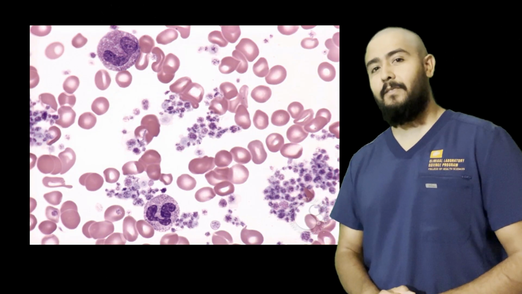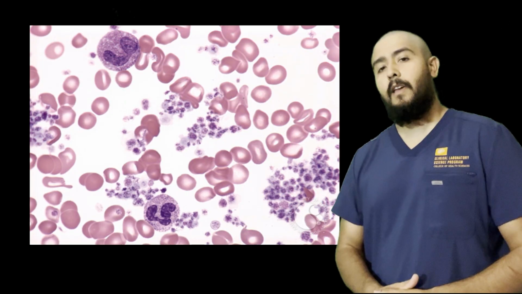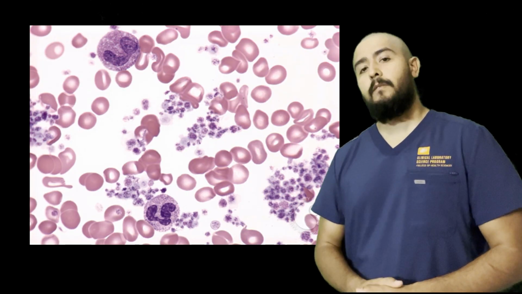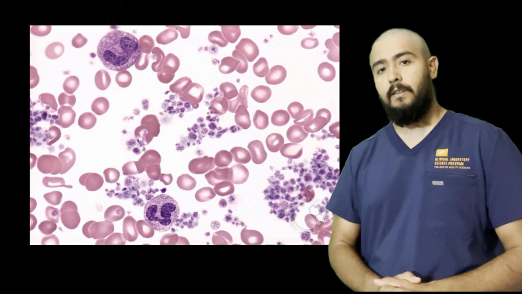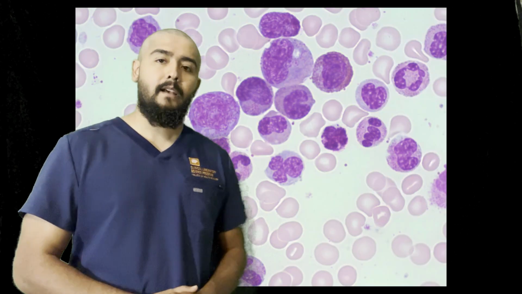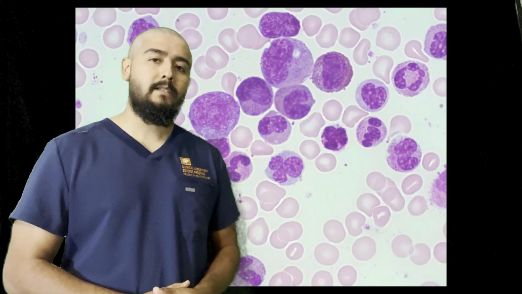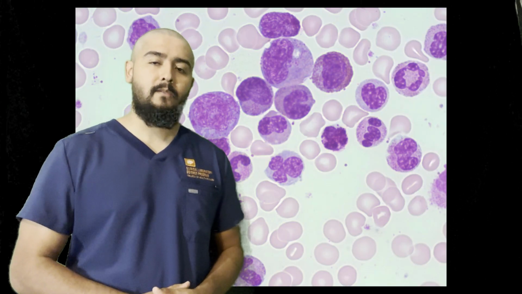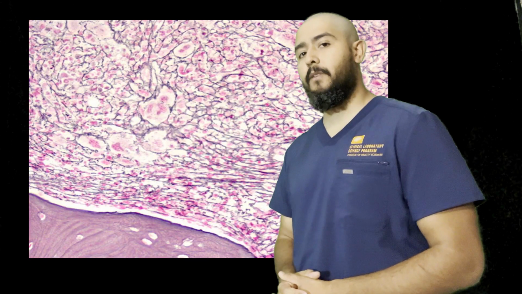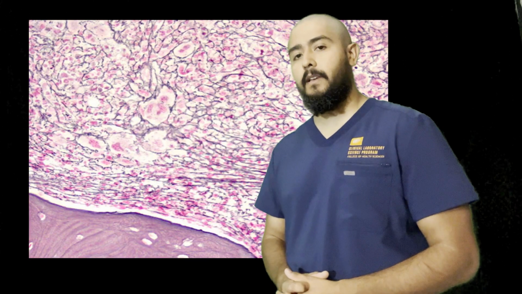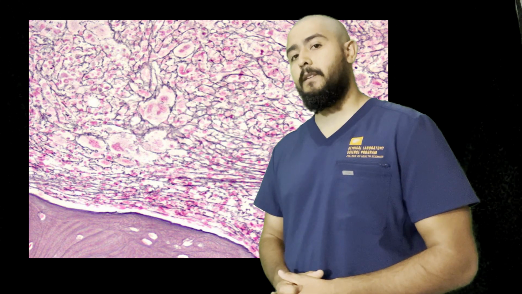This is essential thrombocythemia, a rare chronic blood cancer where the bone marrow produces excessive platelets, increasing the risk of blood clots, strokes, and hemorrhage. This is chronic myeloid leukemia, a slow-growing blood cancer that is characterized by the Philadelphia chromosome, or the BCR-ABL gene. This is primary myelofibrosis, a rare chronic blood cancer where bone marrow is replaced by scar tissue.